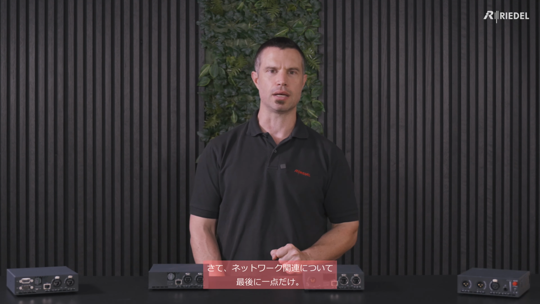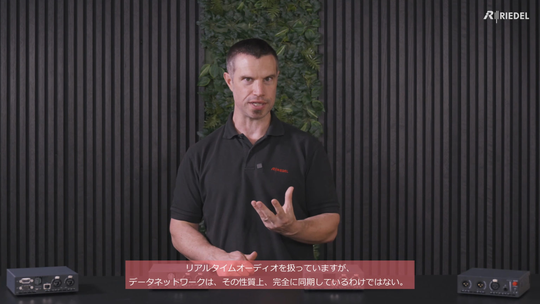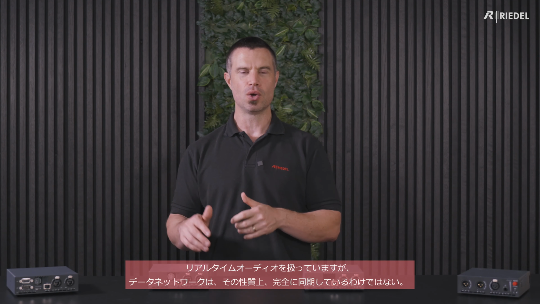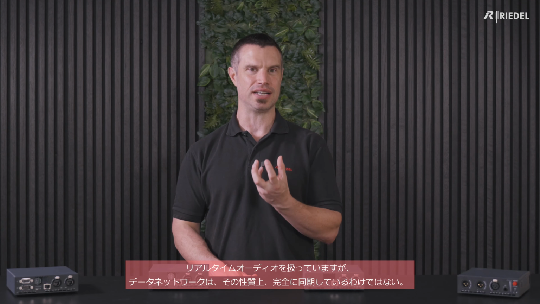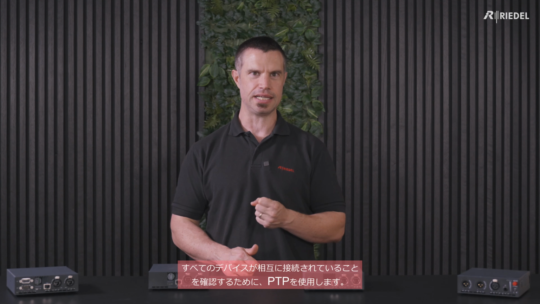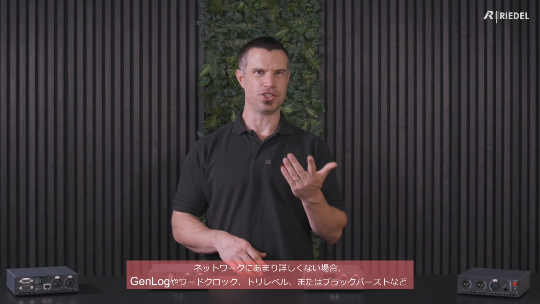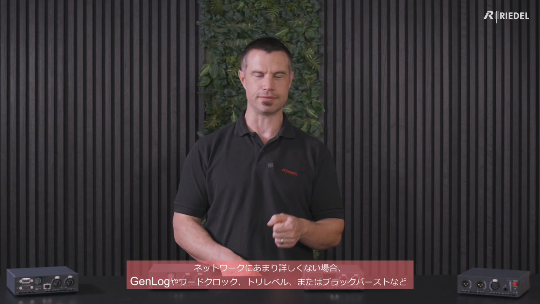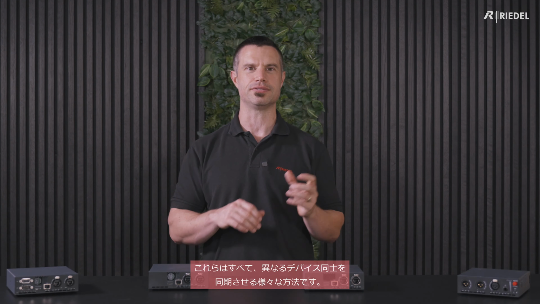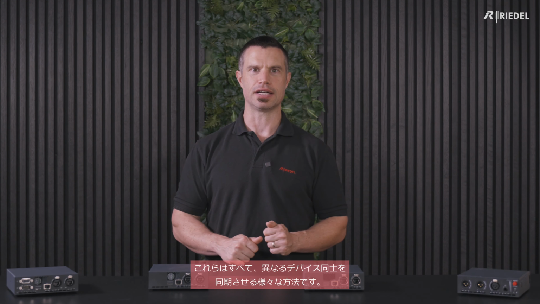Now, just one final thing about the network side of things. With the StageLink boxes, it is very important that they are all synchronized together. We're dealing with real-time audio here, going over a data network where data networks are not by their nature completely synchronized. So we use PTP in order to make sure that all the devices are linked together. If you're not so familiar with networks, you might have come across Genlock or WordClock or Tri-Level or Blackburst. These are all different ways of synchronizing different devices together.